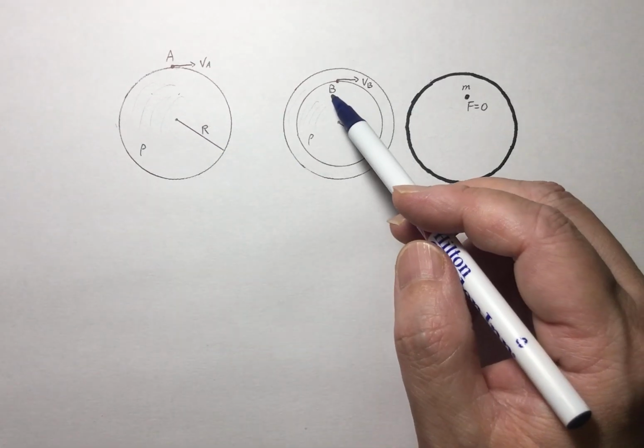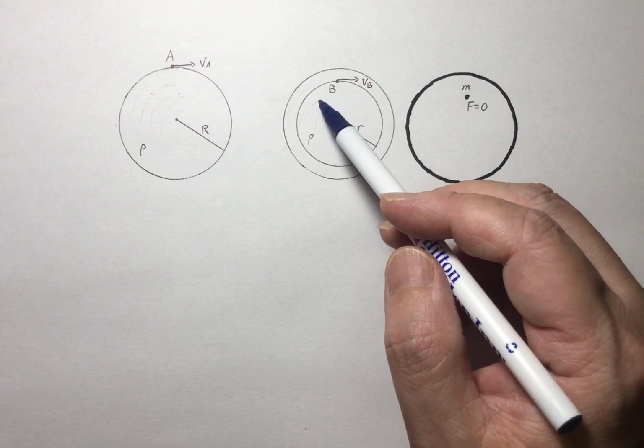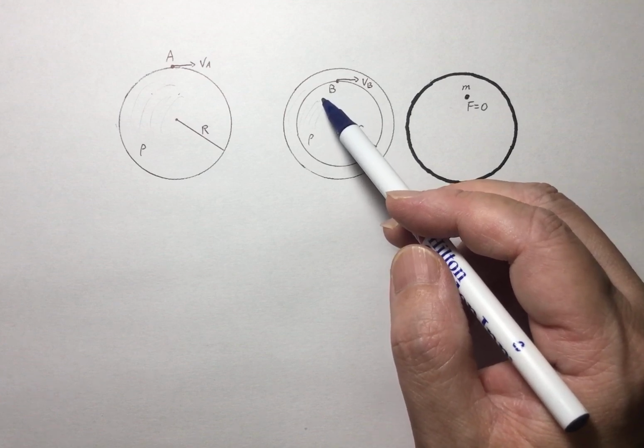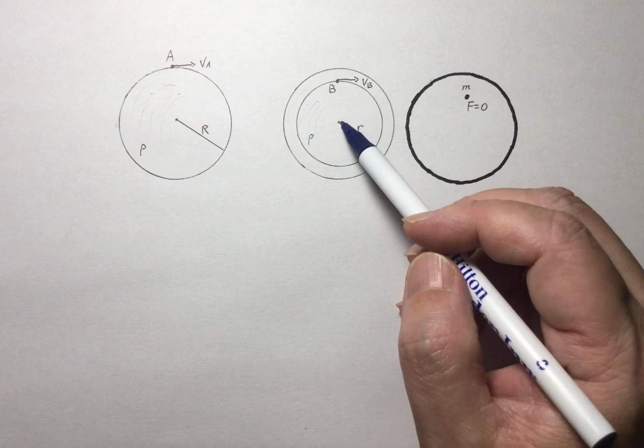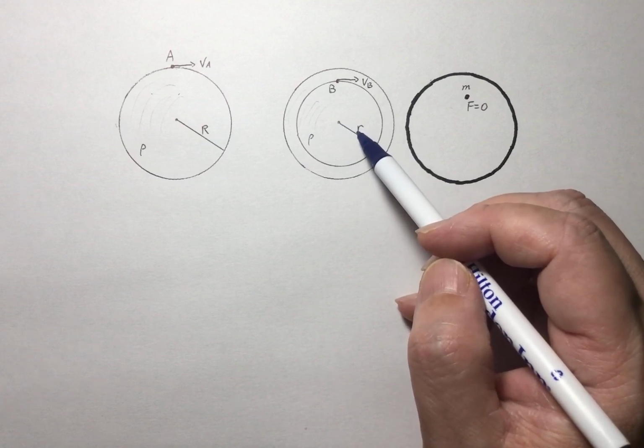And then satellite B is orbiting the same cloud just inside the cloud with a radius lowercase r.